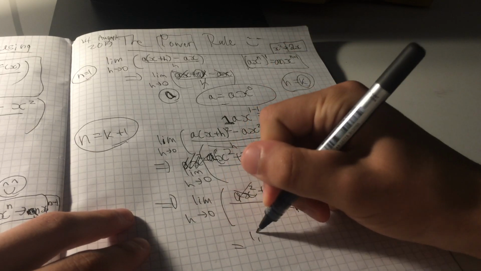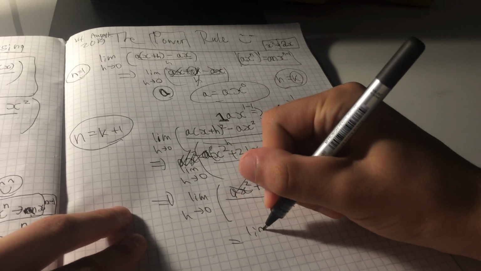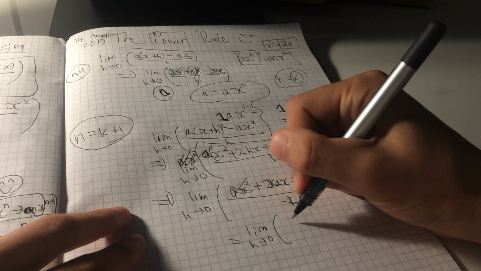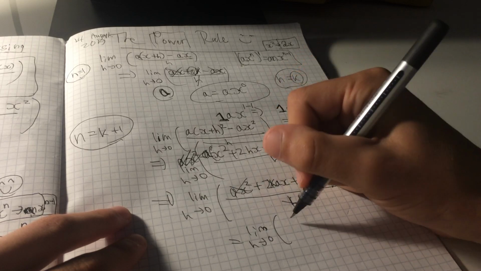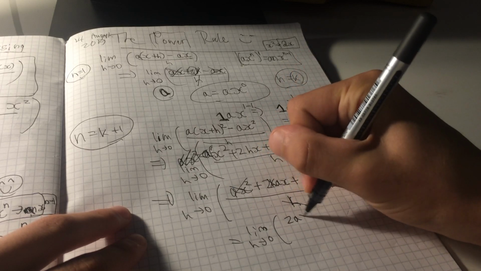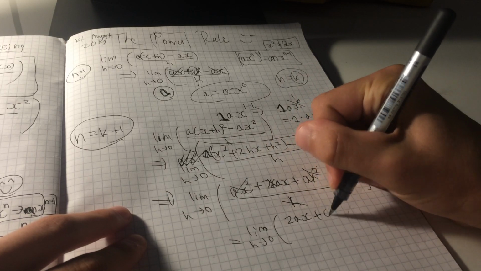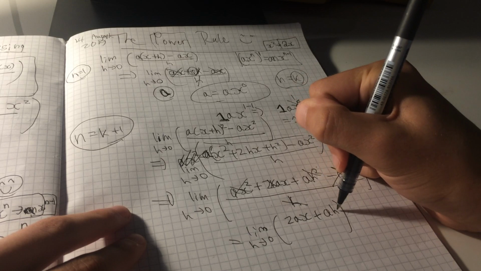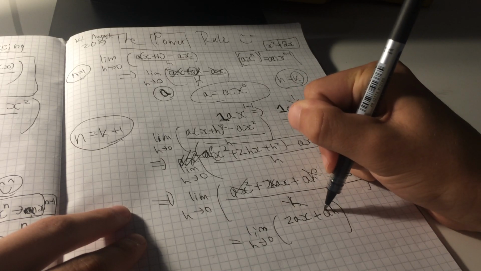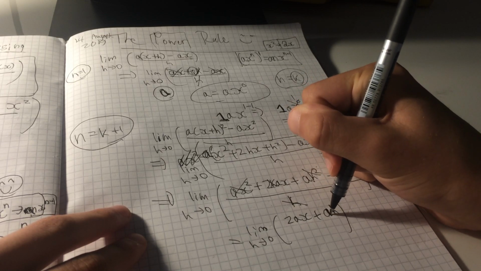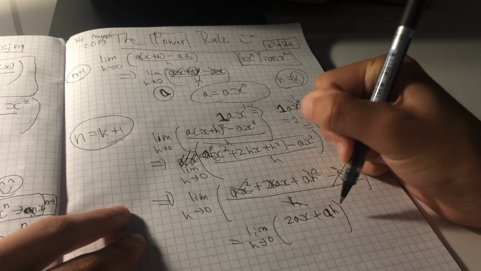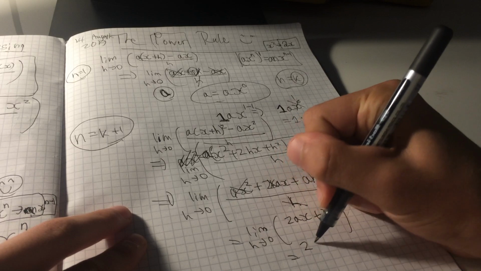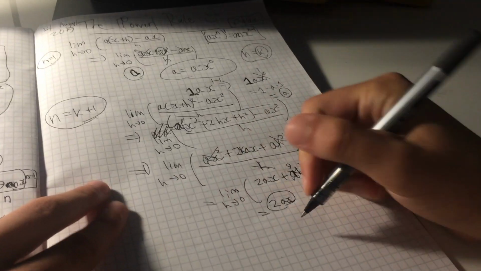So then we have the limit as h approaches 0 of 2ax plus ah, and that's it. And h approaches 0, so it doesn't matter what a is equal to, because eventually h is going to be 0, and then that term just turns out to be 0. So then we have 2ax.